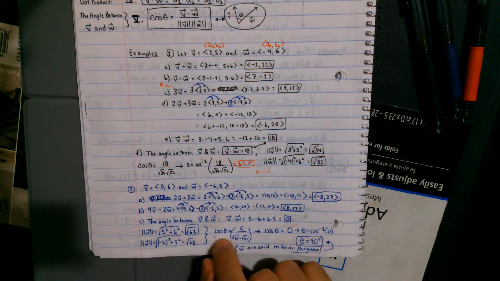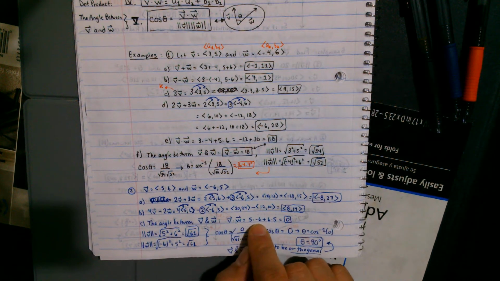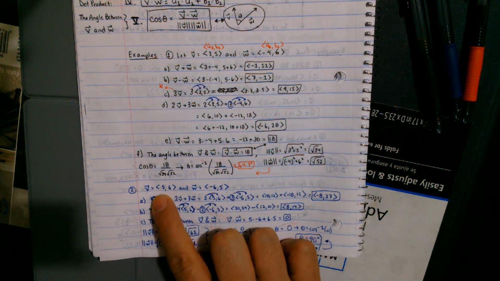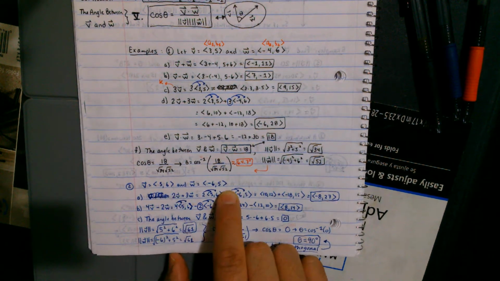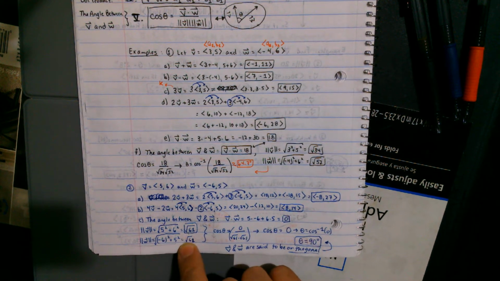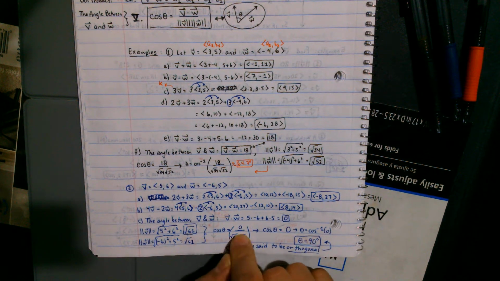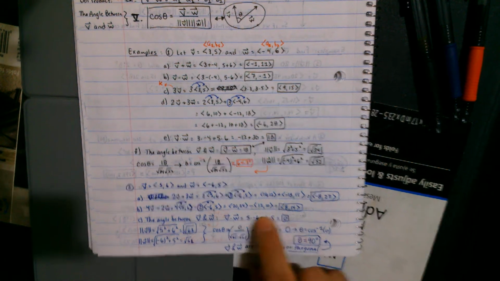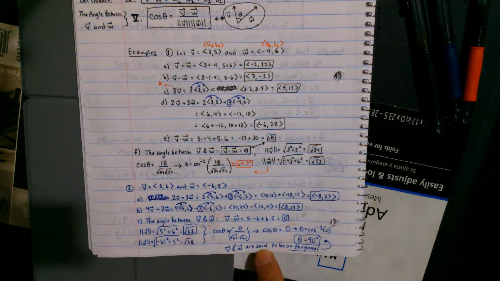The angle between V and W. V dot W is actually 5 times negative 6, which is negative 30, and then 6 times 5, which is 30, added up, which is 0. Here are the magnitudes for each of them, 61 and 61. But no matter what the bottom is, the top's always 0. The top's 0 here, so cosine of 0. So if you take cosine inverse of 0, you're going to get 90 degrees.